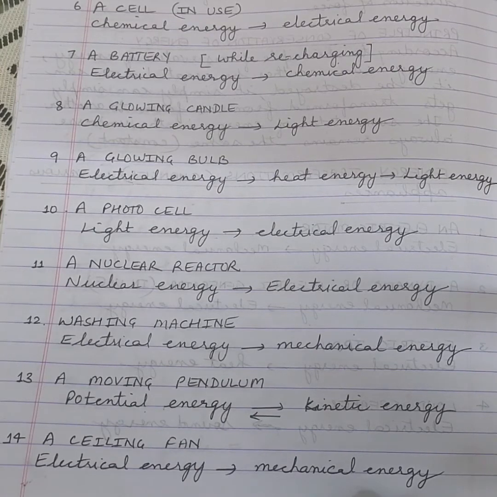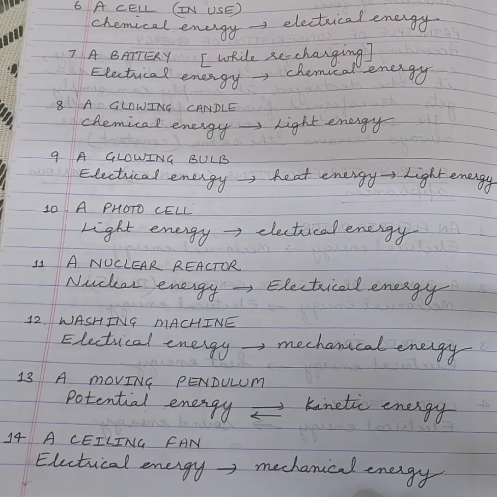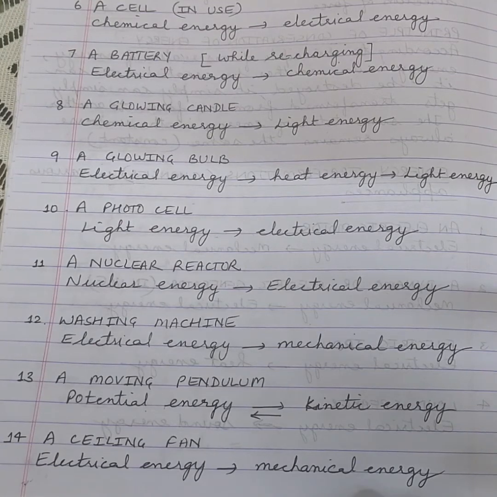If you are asked the energy change in a glowing bulb, then the electrical energy will be changing to heat energy first and then to light energy. A photocell, the light energy will be changing to electrical energy. In a nuclear reactor, the nuclear energy will be converted into electrical energy.